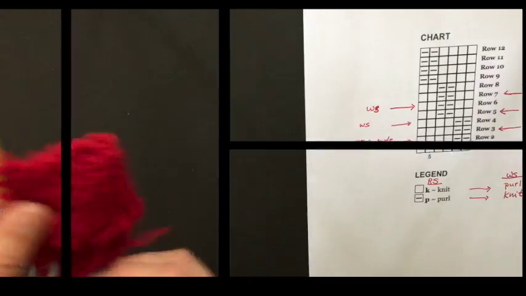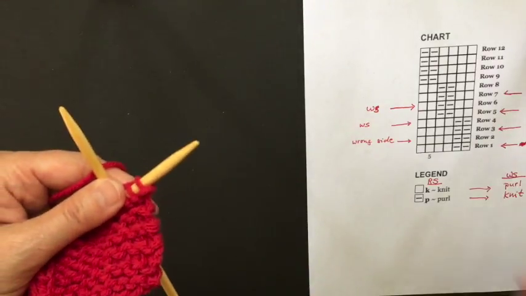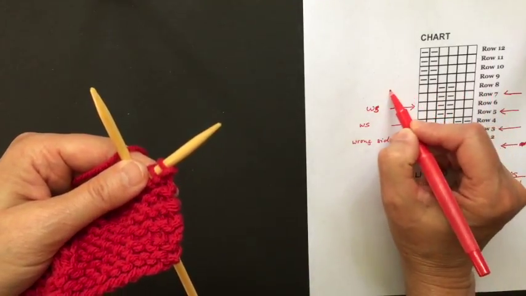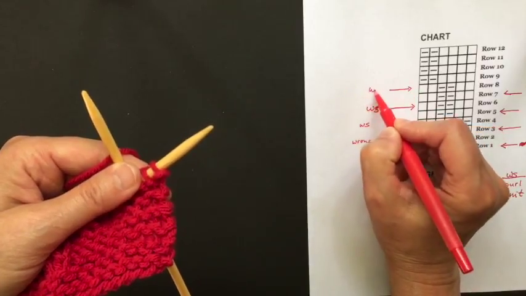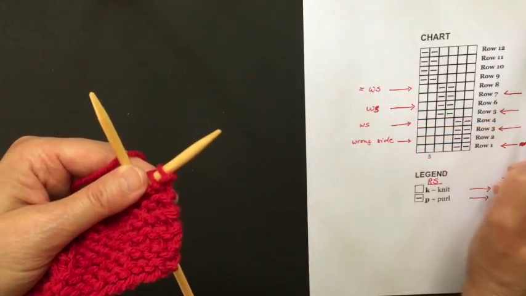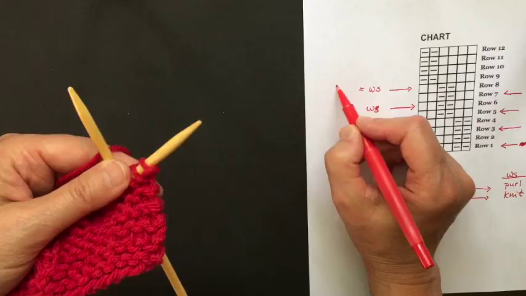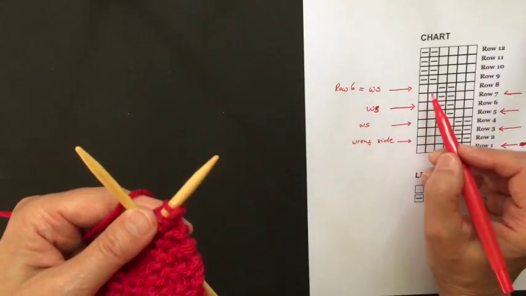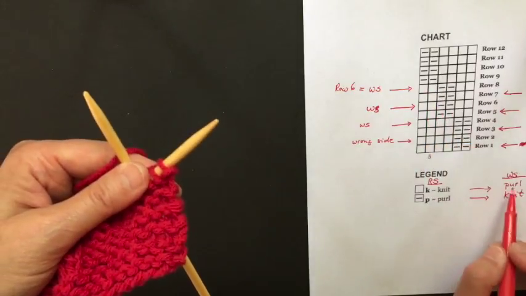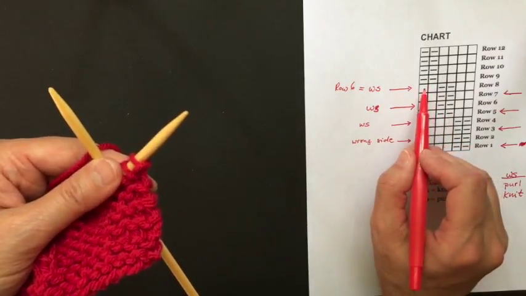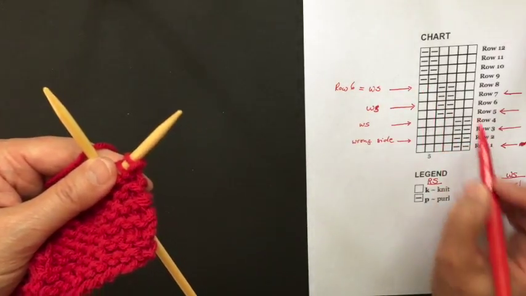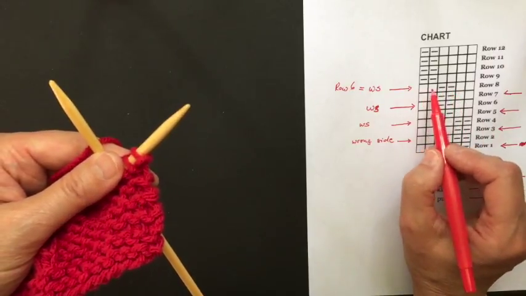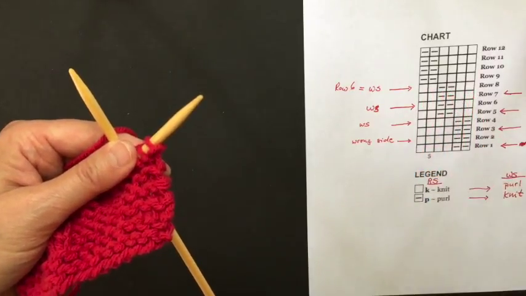Okay, and now we are at row 8, which is the wrong side, and that equals row 6. So we will repeat row 6, which is, as you see, on the wrong side this one is purl, this one is knit, so purl, purl, knit, knit, purl, purl.